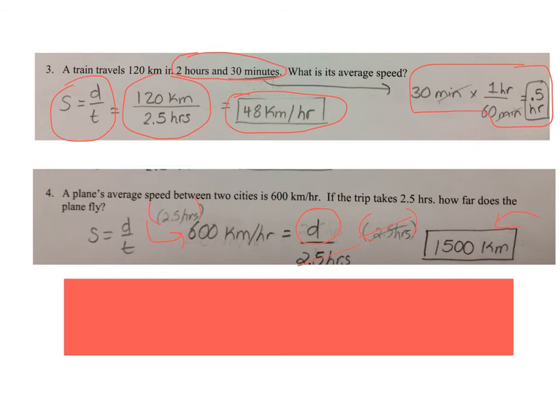Another way of dealing with it would be if you switch the formula around before you started plugging your numbers in. So if you know, for example, that you need to find distance, not time, because it says how far does the plane fly, so we know we need to find distance. So really what we need is a formula that has distance equals something.